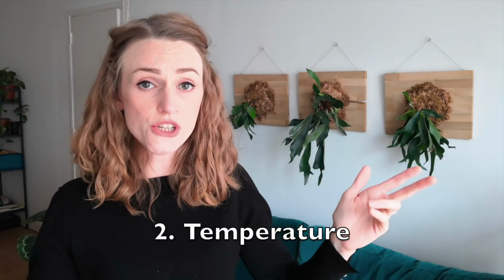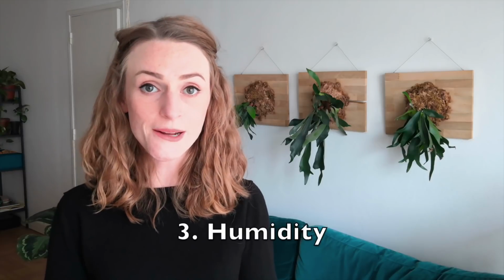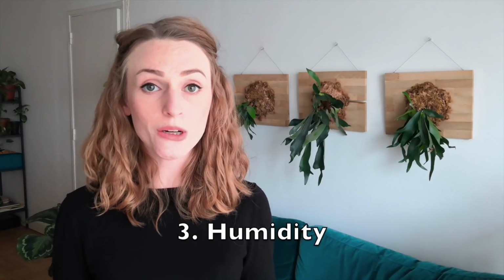2. Temperature. If your plant requires really warm temperatures and you have it in an unheated room in the middle of winter, it's not gonna do so well. Some plants like cooler temperatures at nighttime and warmer temperatures during the day. So what you gotta do is research that plant, figure it out, and do your best to fulfill its planty desires.